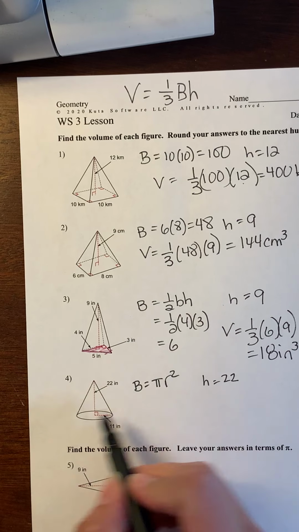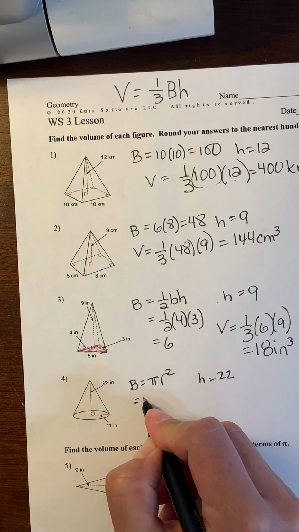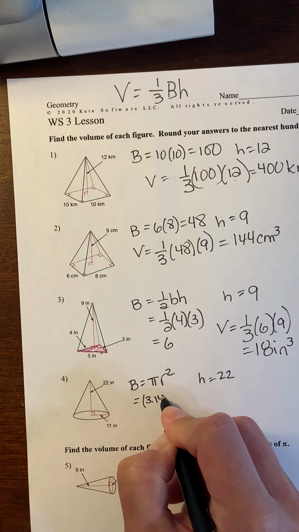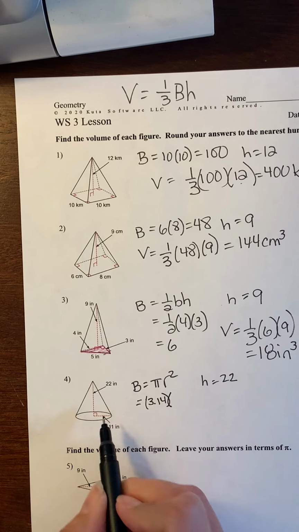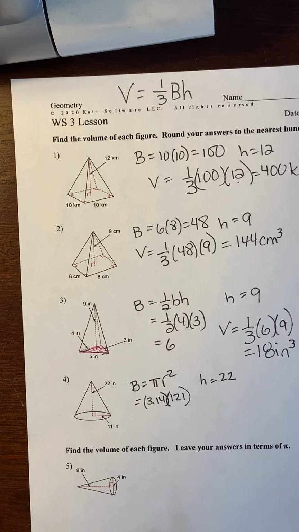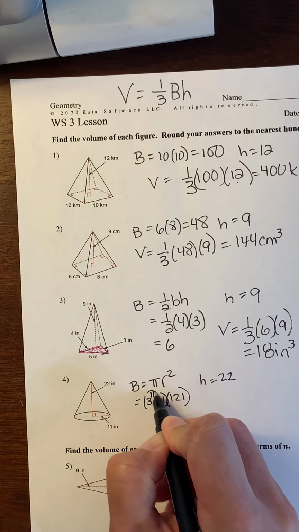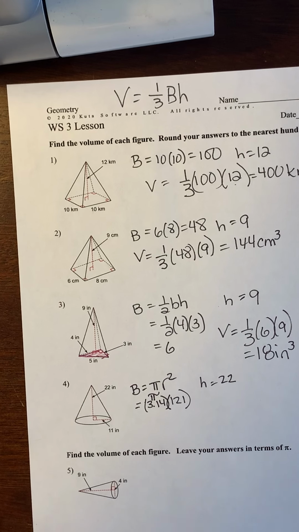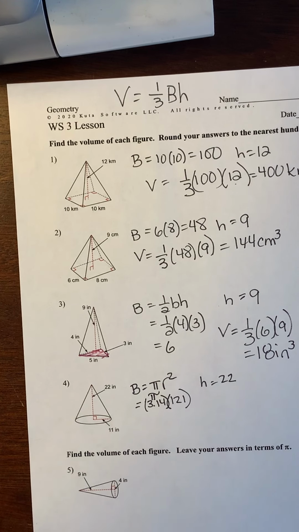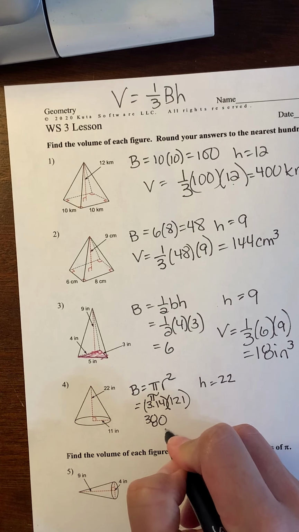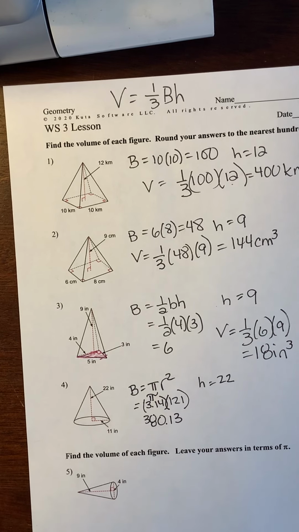All right, so the area of the circular bottom would be pi, in this case 3.14 or the pi button on your calculator, times 11 squared. 11 times 11, which is 121. So this is pi times 121. Put that in my calculator, 121 times the pi button, and it's 380.13. This is very messy. 0.13 if I round to the nearest hundredth.